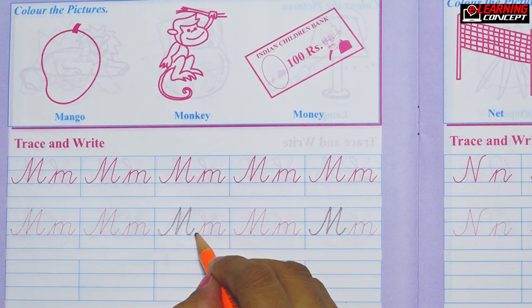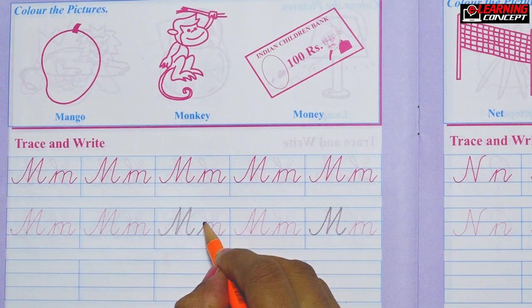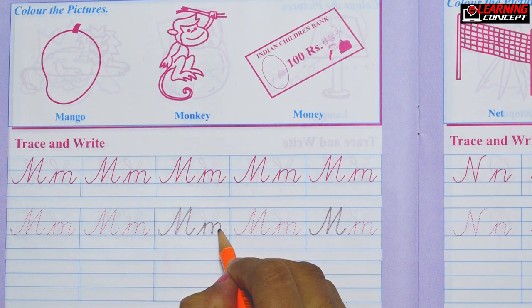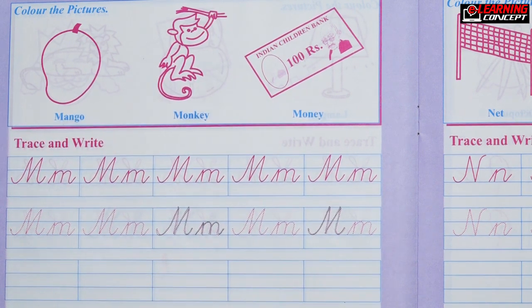Put your pencil third line and go up second line, make slanting line and second line to go down, third line and third line to up, second line and make turn to third line and third line to make turn second line. This is small m.